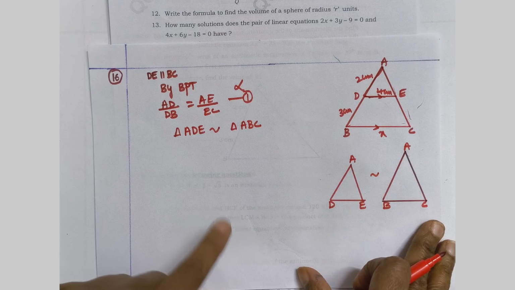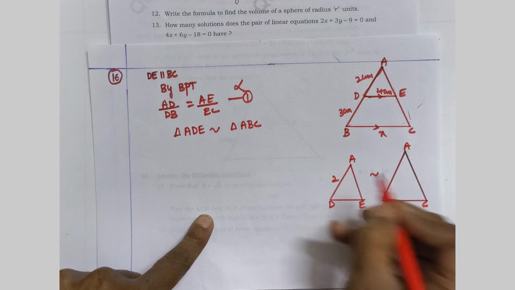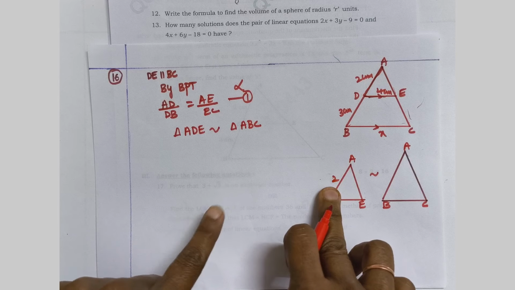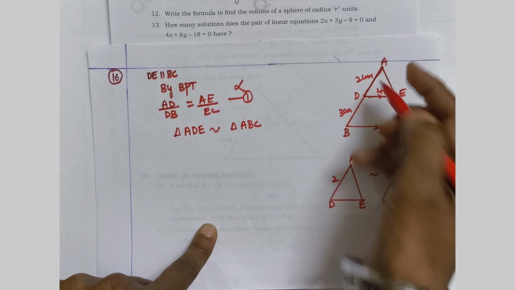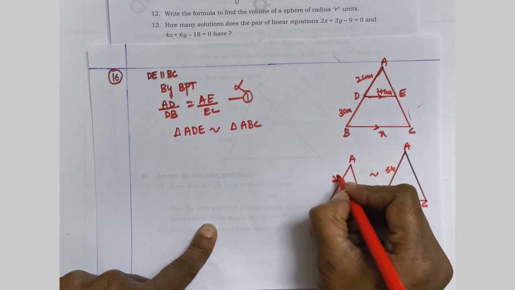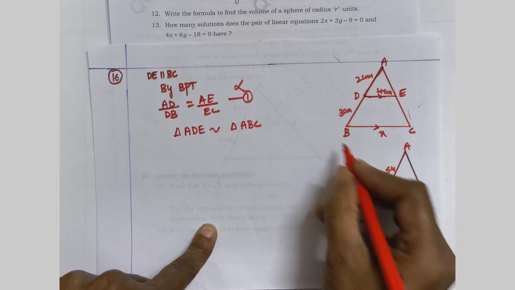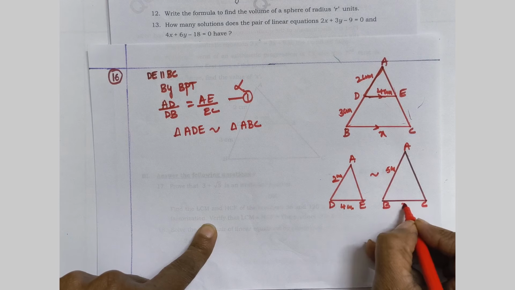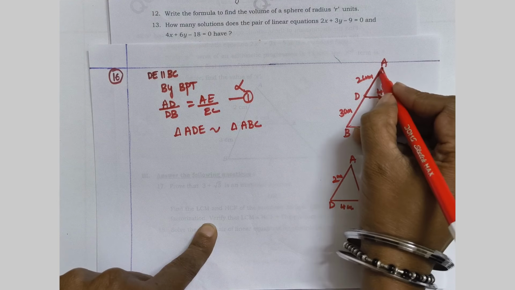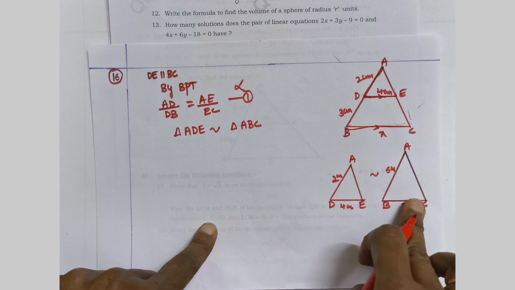Okay. Now carefully listen. We will apply the values. AD measurement is 2. Next, AB measurement is 2 plus 3, it is 5 centimeter. Next, DE measurement is 4 centimeter. And BC measurement is X. So triangle ADE is similar to triangle ABC.